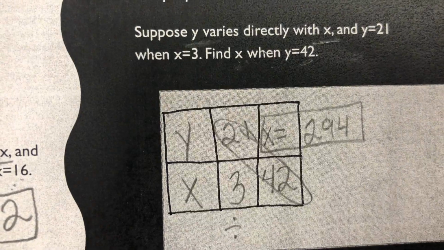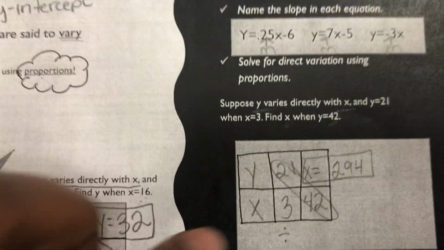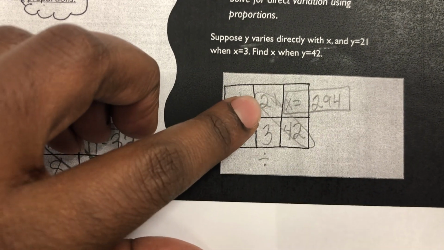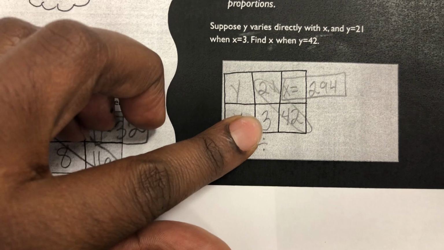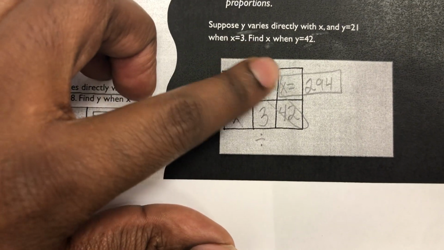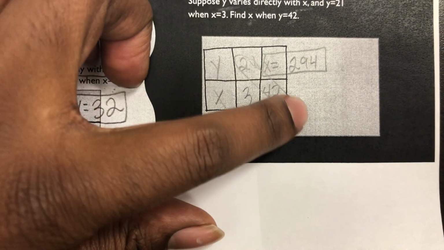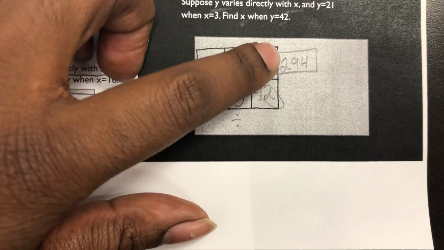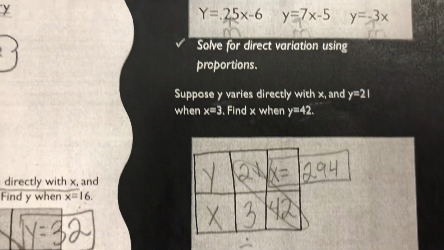Okay, so for your answer, hopefully you got x is 294. They told us that y was 21 when x was 3. So there you go. Y was 21 when x was 3. And then they asked you to find x whenever y was 42. So then you had to make sure you cross multiplied and then divided that number by 3, and you would have gotten 294.